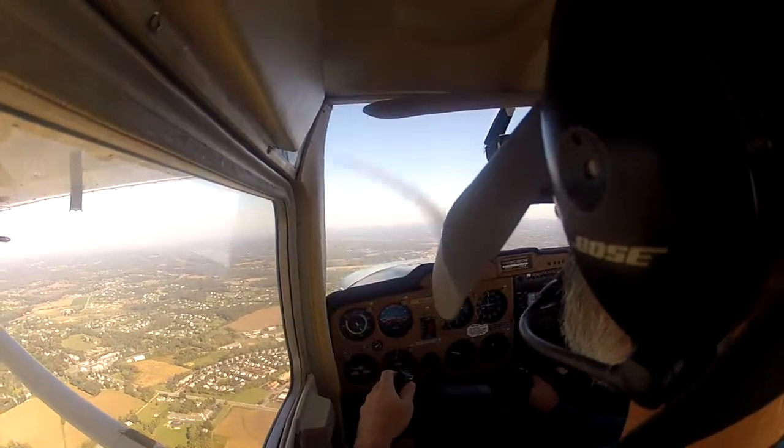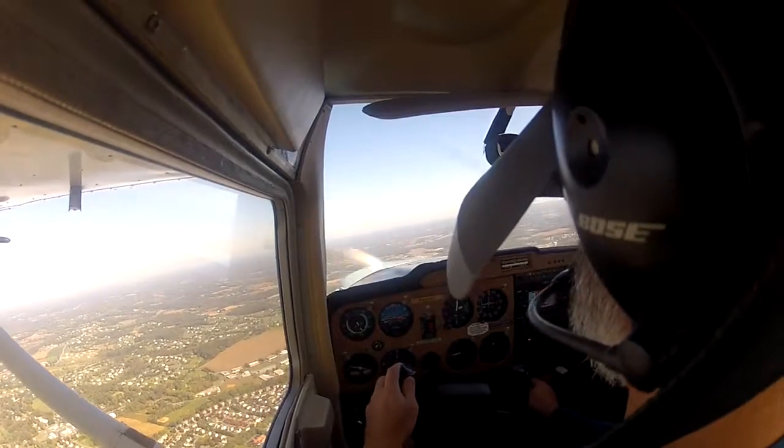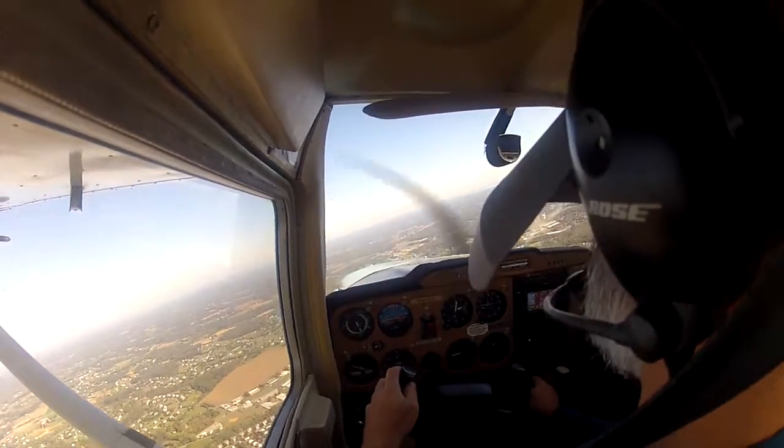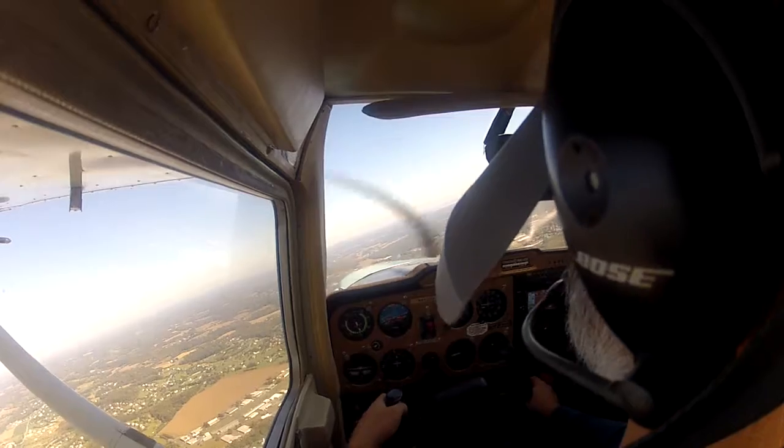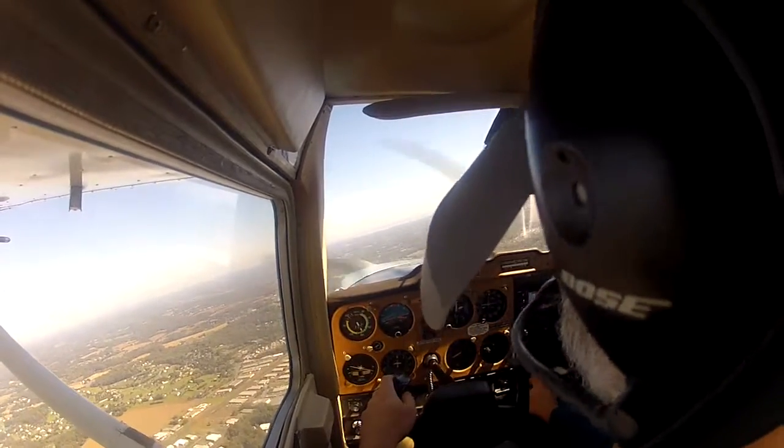All right, let's try a turn back to a heading of 180. Standard rate. It's clear to the right. And we need just a little rudder in there. That's it.